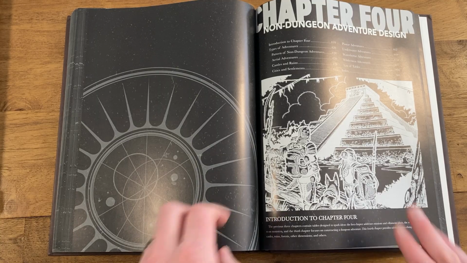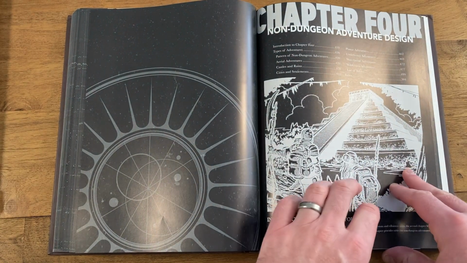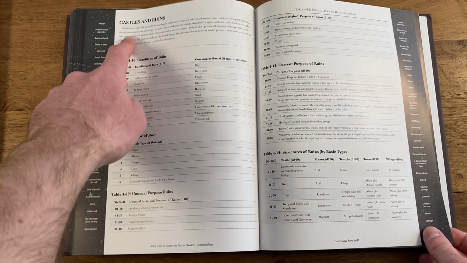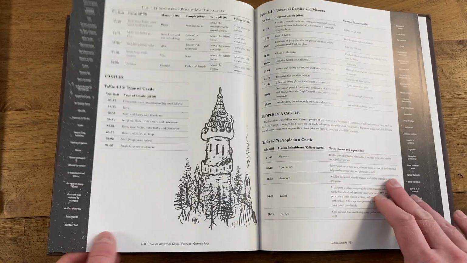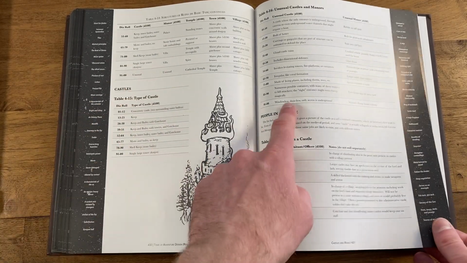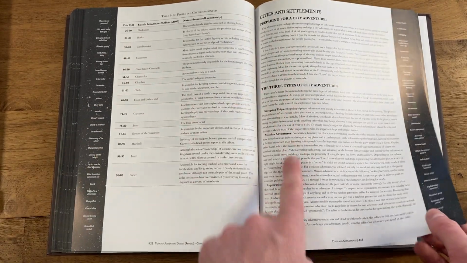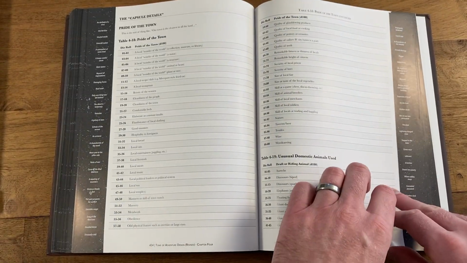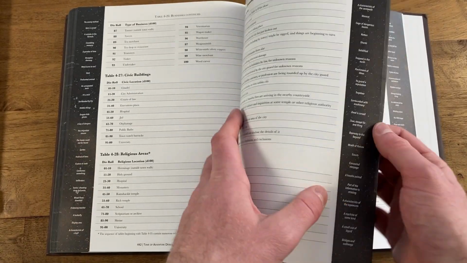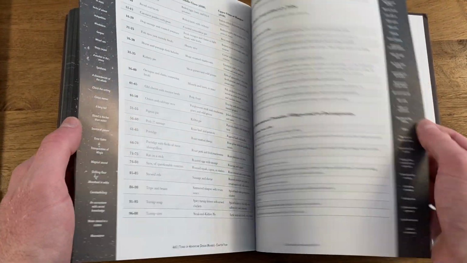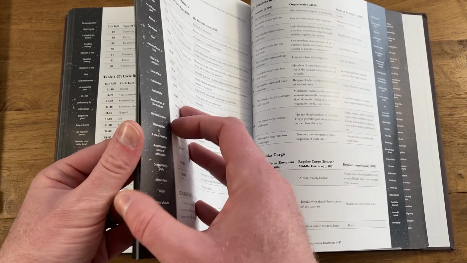Chapter 4 is all about non-dungeon adventure design. This provides some tables to help flesh out places that the players might adventure outside of the dungeon. So underwater adventures, planar adventures, things like that. I found these sections to be very specific and they contain a lot fewer tables than the other chapters in the book, but they are nice to have nonetheless in case you are looking to design an underwater component or a tundra component, something like that.